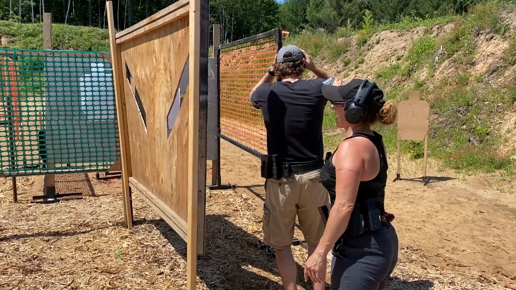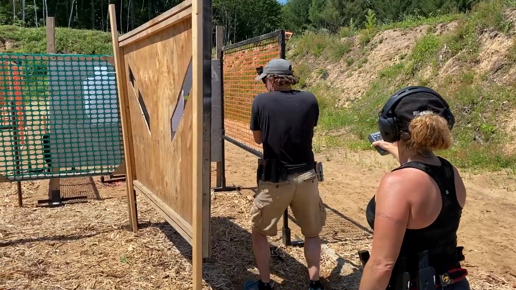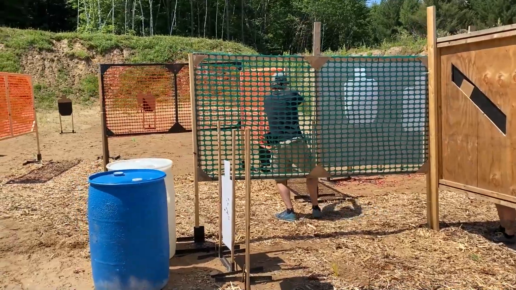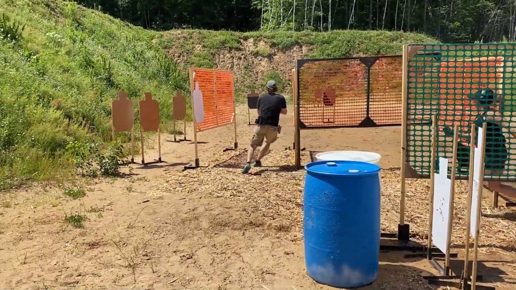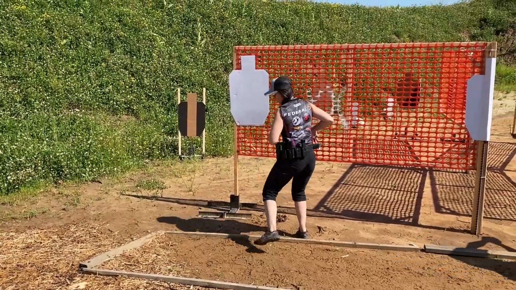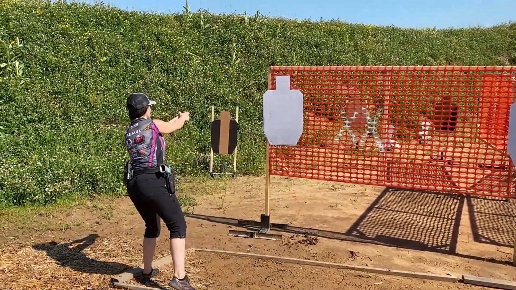So the scenarios are set up so that you can see targets from certain places and you're allowed to engage them as you like, in the order you like, generally speaking. And you can be moving or static, or shoot one-handed if you want, for a lot of different reasons. So it's free form. You're allowed to solve problems the way you want. So we'll start off with a pretty simple example. Here you can see Crystal moving through a stage, and she's going to stop, take one shot, and that's her engaging a steel knockdown target, and then move on.